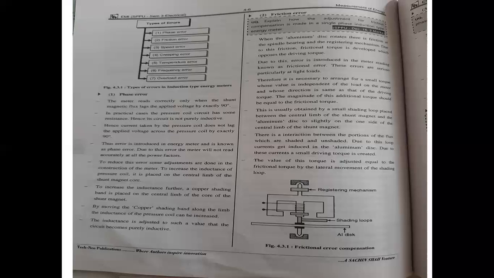Due to the coil resistance, the phase angle is less than 90 degree. Due to this, an error is introduced in the energy meter and it is known as phase angle error. According to the resistance of the pressure coil, an error occurs in the reading, and this is called phase angle error, or phase error.